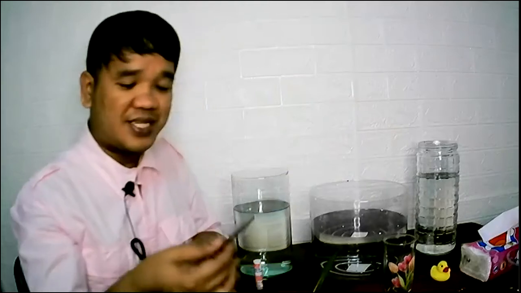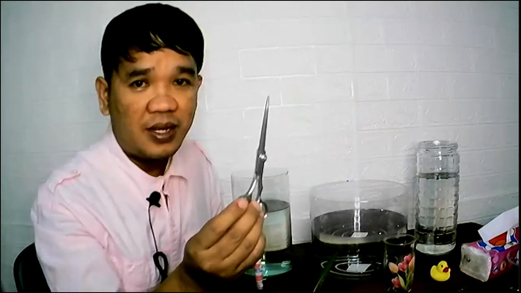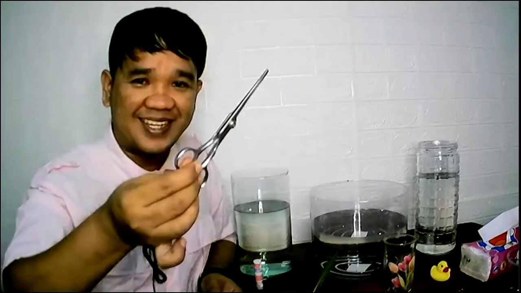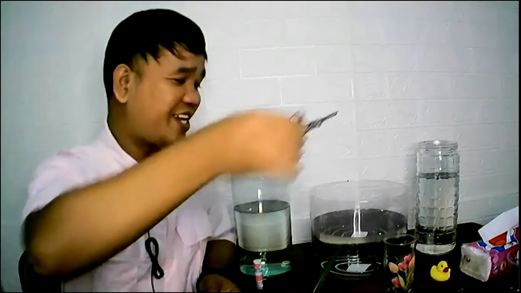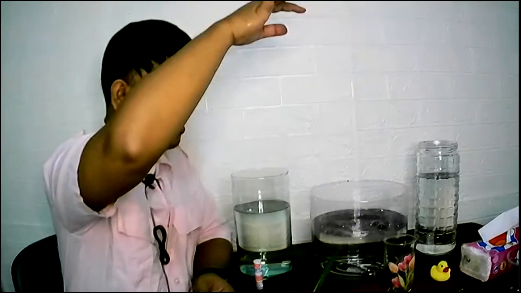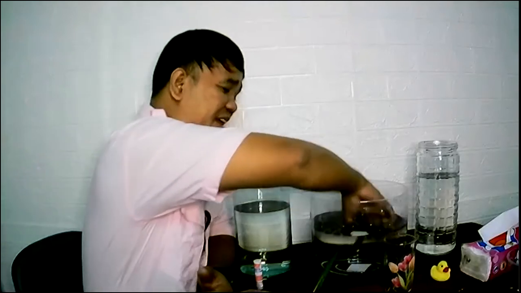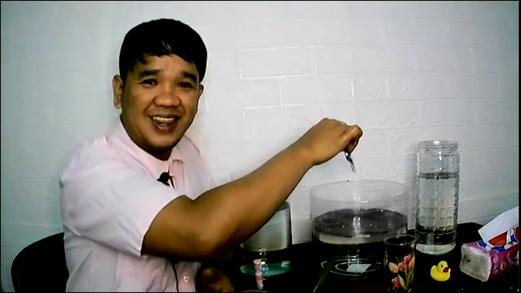And let's see this. This is a scissor. It is made of metal. I know you really know the answer for this. Is it float or sink? Okay, let's see. Oh, it's sinking because it is made of metal. Very good. Good job.